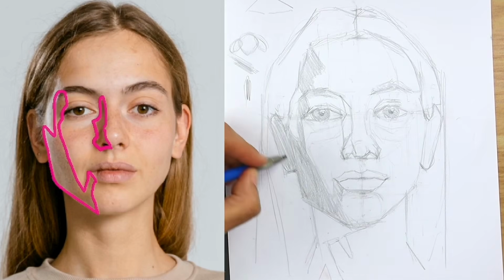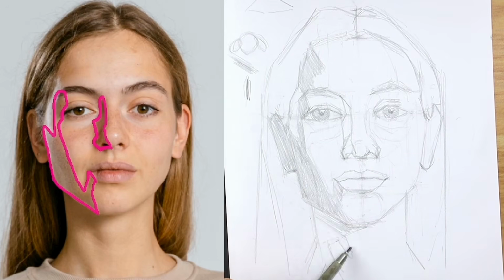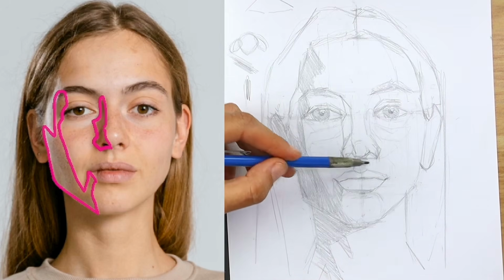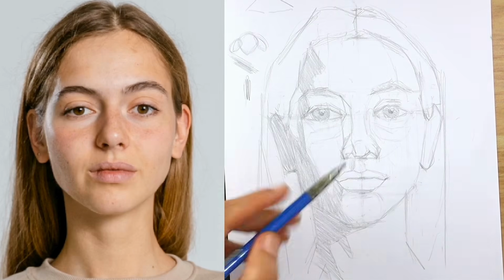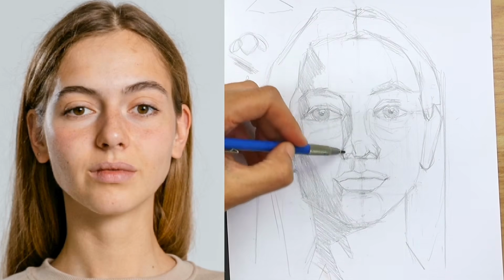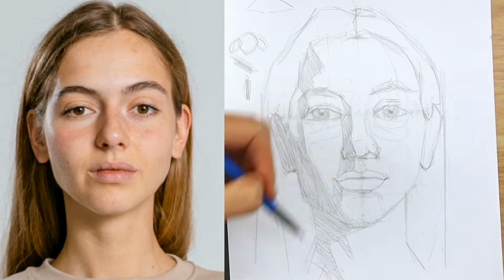I'm just blocking in all of the shadow areas that I've identified. This might feel a little bit strange because we're blocking in shapes rather than smoothing out the skin, but it's very important for the three-dimensional form. We can soften or blend the shading later.